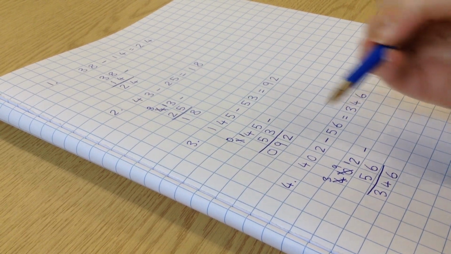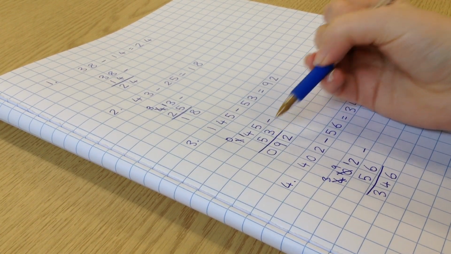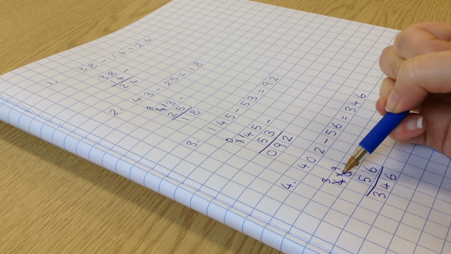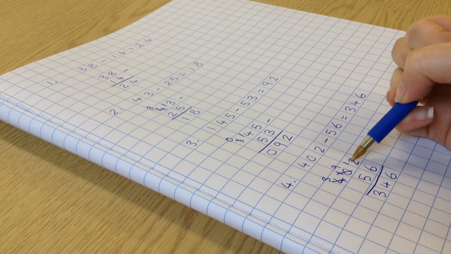So it's important to remember you can't just swap your numbers round, and it's also important to remember you can only move and borrow across once, and then you'll need to borrow and move across again.